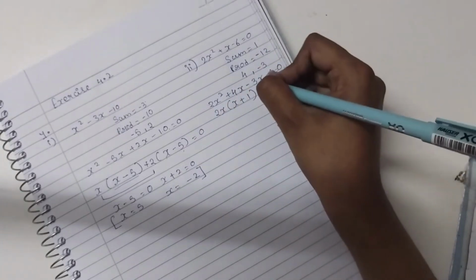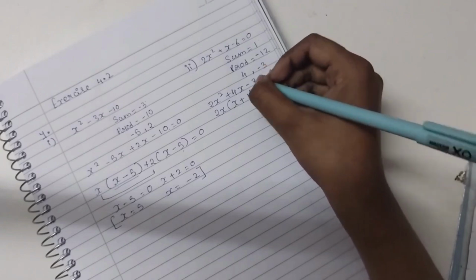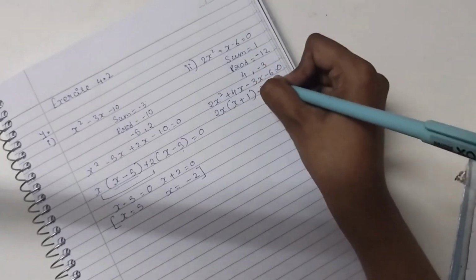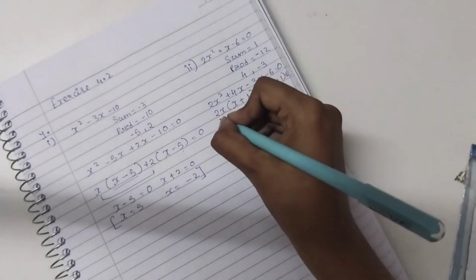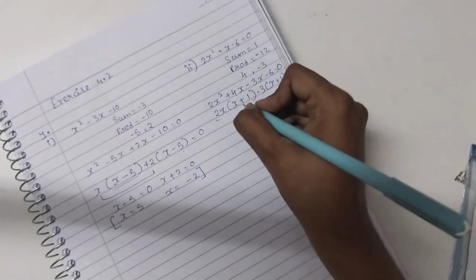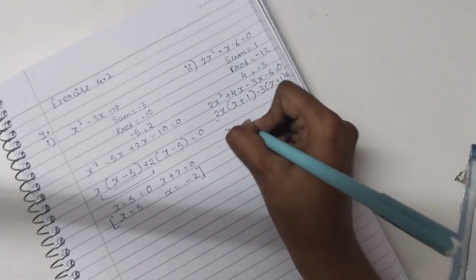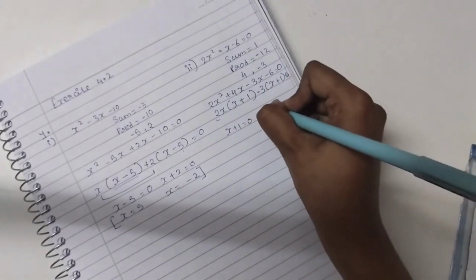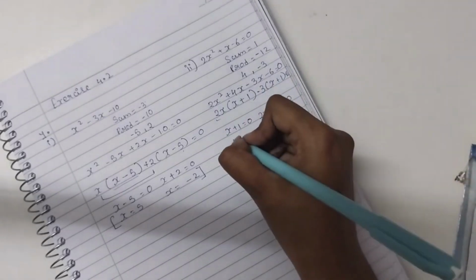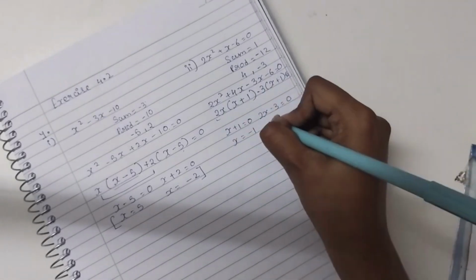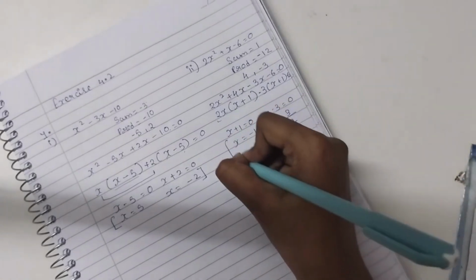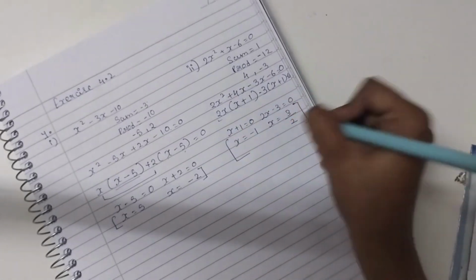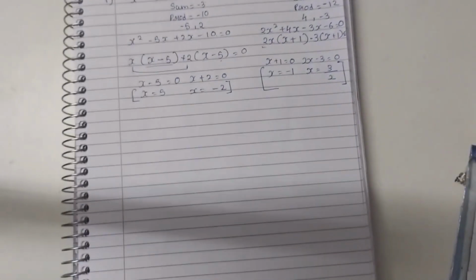And here we'll take out negative 3 outside, and inside we'll have x plus 2, which is equal to 0. So the two factors of this quadratic equation will be x plus 2, which is equal to 0, and 2x minus 3, which is equal to 0. So x will be equal to negative 2, and x will be equal to positive 3 over 2, which are the roots of the second quadratic equation.